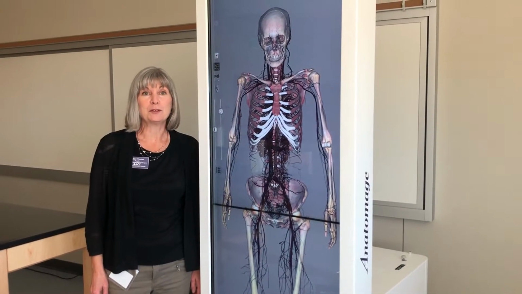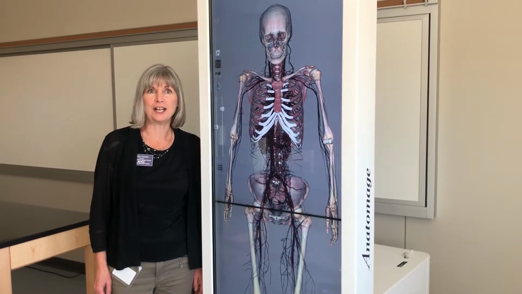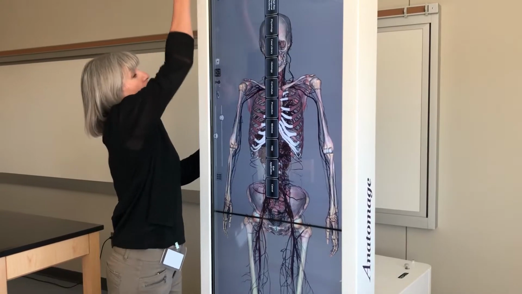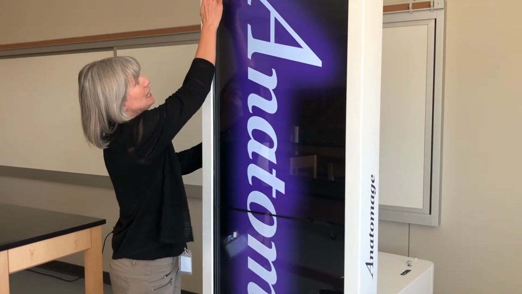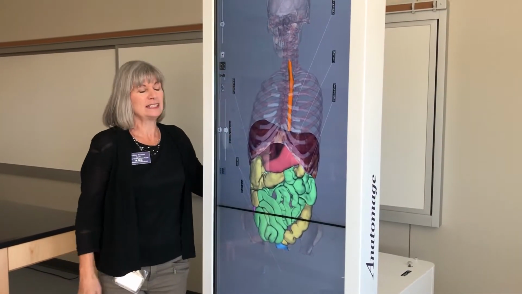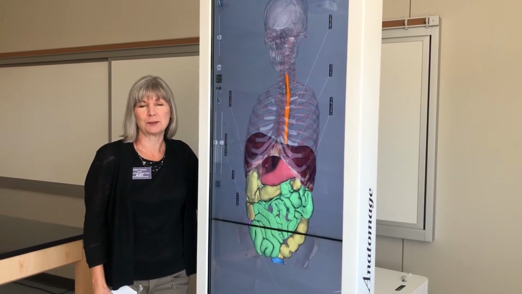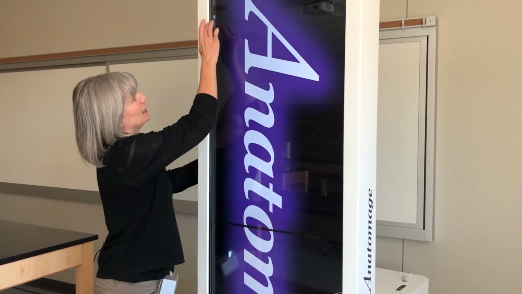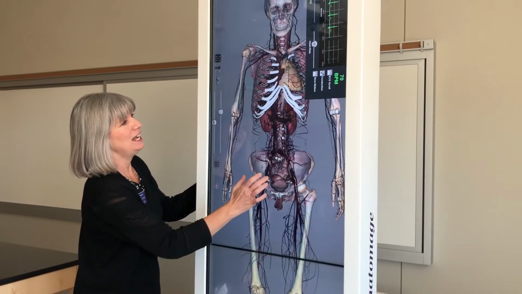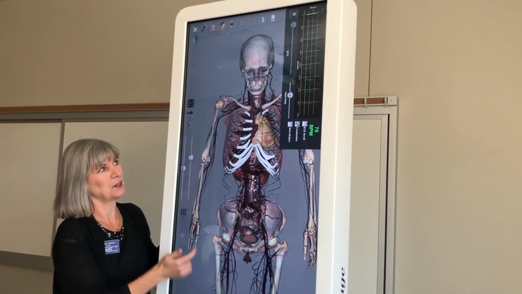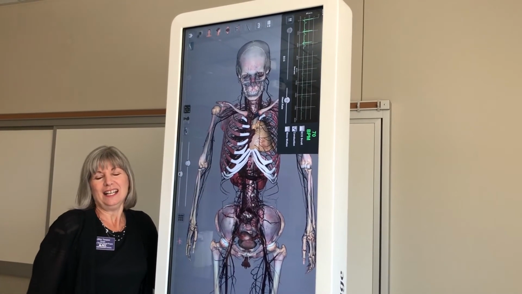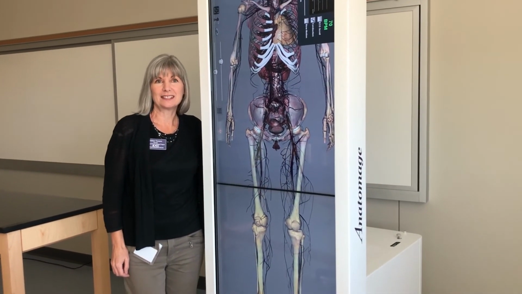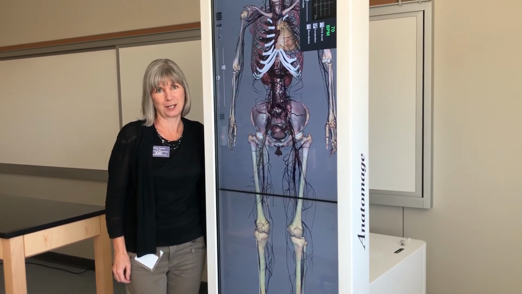The students are able to remove layers to reveal the structures underneath for further study. The students can also highlight different body systems so that they can see their location and the relationship to each other. The table also allows us to study physiology, and you can see the beating heart in this image. The Anatomage Table offers a unique opportunity to study the human body at the Sturm Collaboration Campus.